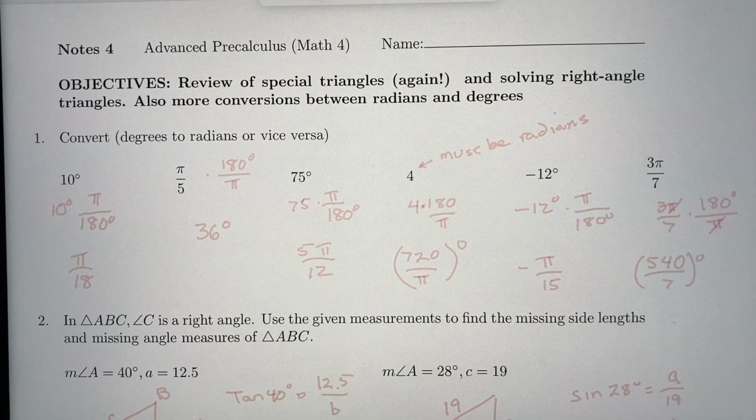Well, we're continuing to get used to special angles like pi over 6 and pi over 3 and converting them immediately without thought. But for weirder angles, you basically have to just use the conversion ratio, pi radians to 180 degrees. So for example, if I'm starting with degrees, I need to kill off degrees and keep radians. 10 goes into the numerator. 10 pi over 180 is pi over 18.